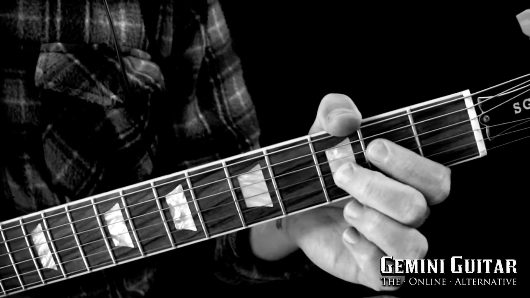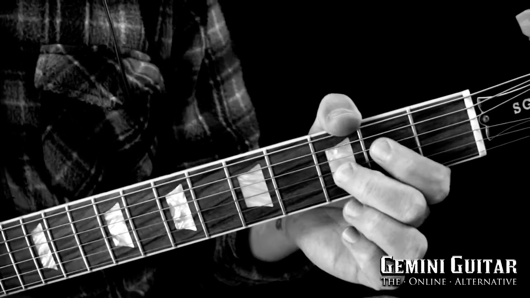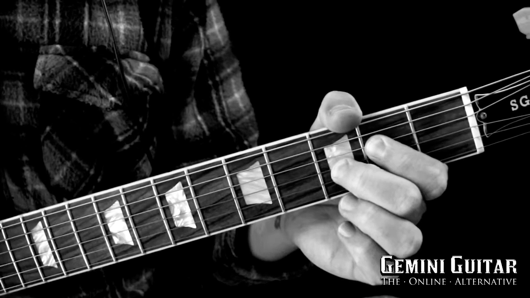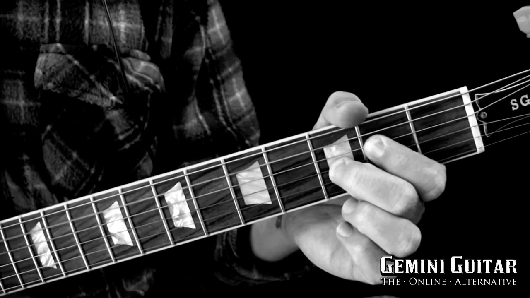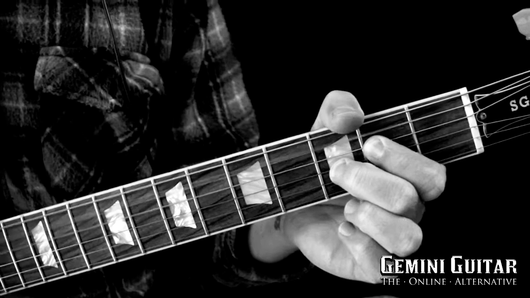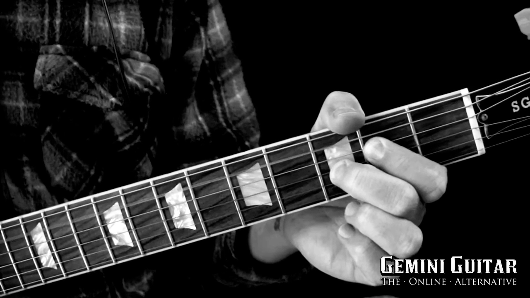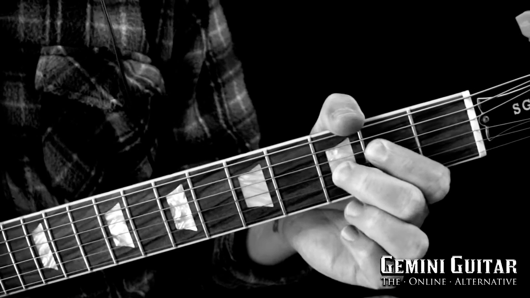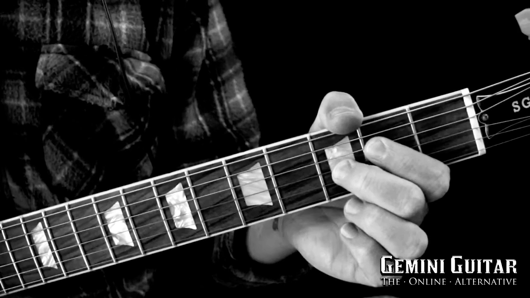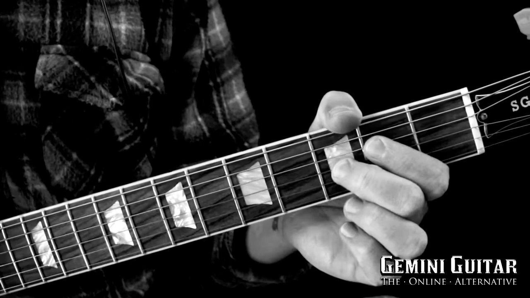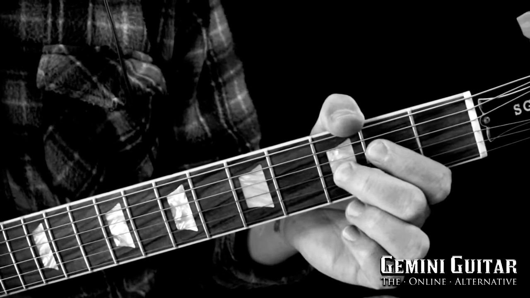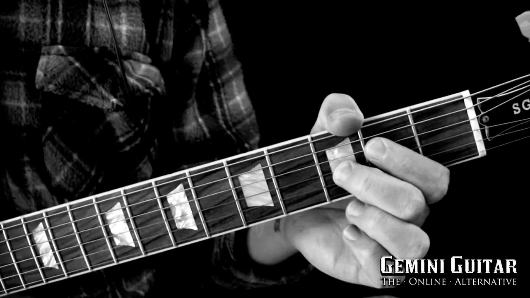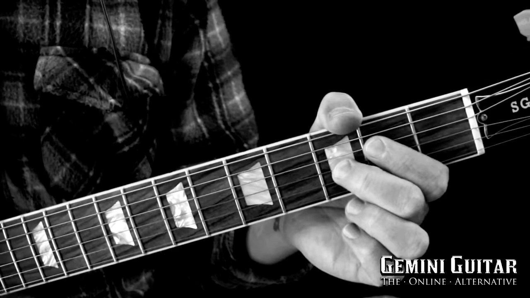Combined with the open A string as our root note and the E note our fifth, it will sound like this. The minor second conflicts wonderfully with the root note, as it does with the fifth. This combination is perhaps one of the most effective alterations for achieving darkness and dissonance.